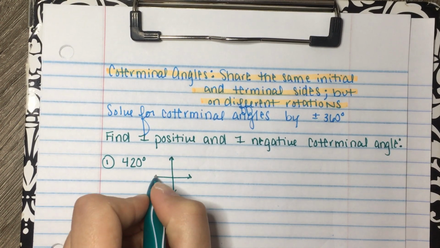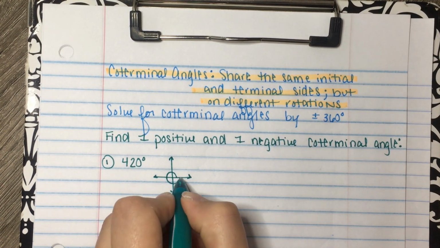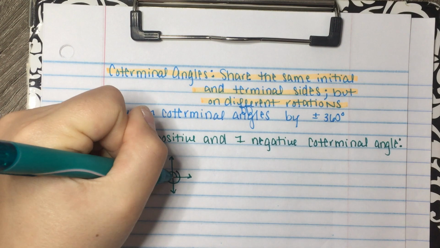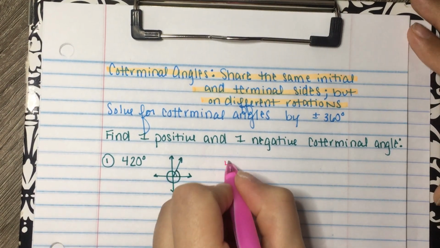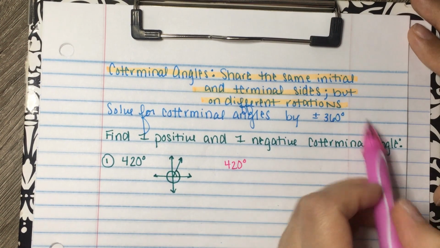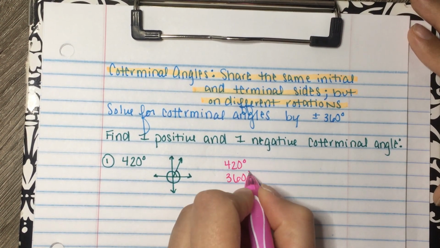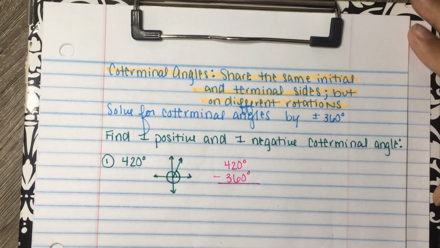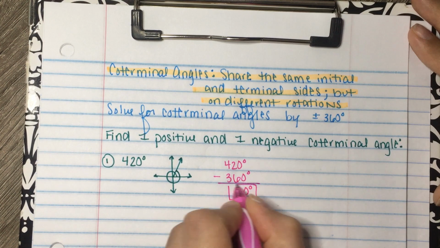And here we are. We open up. We pass 360. And then if you kind of count on your fingers, we're 60 degrees past 360. So I can start with my 420, and then I can use my algebraic equation here, and I can subtract the 360 to first get me a positive coterminal angle.